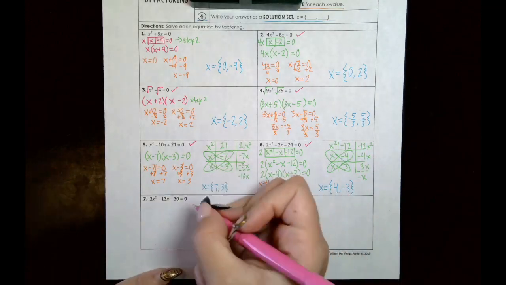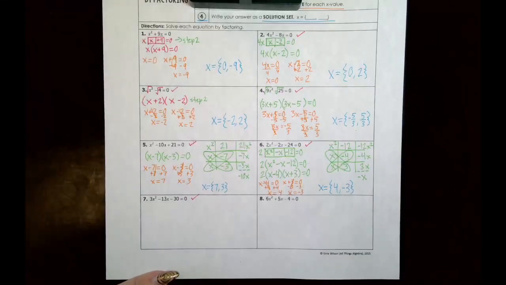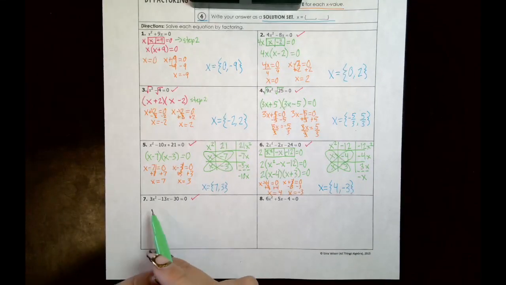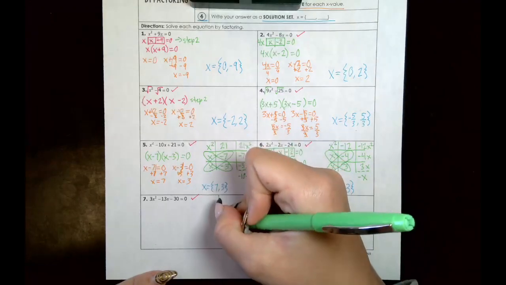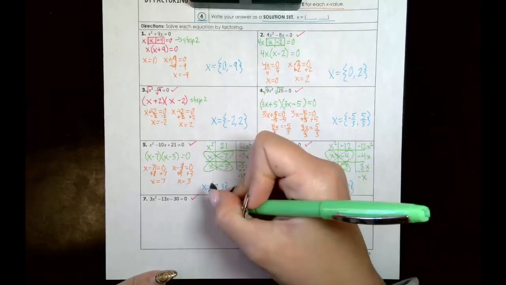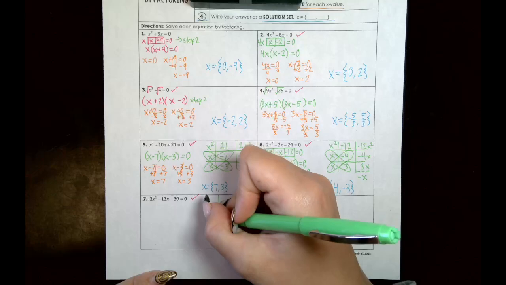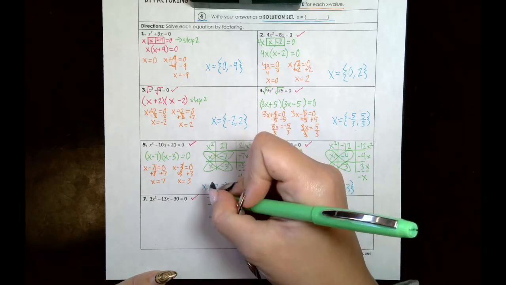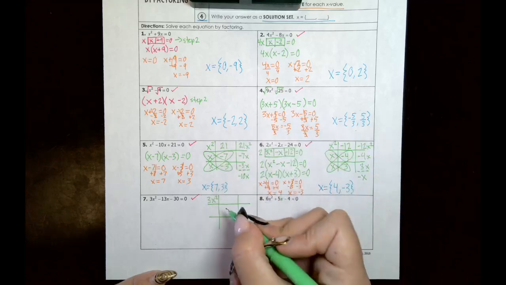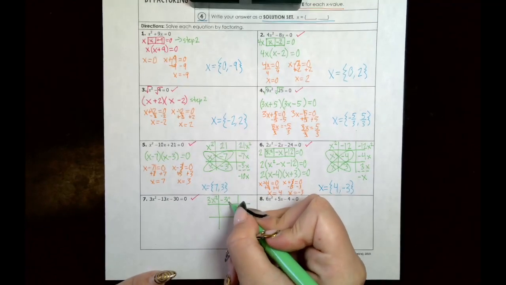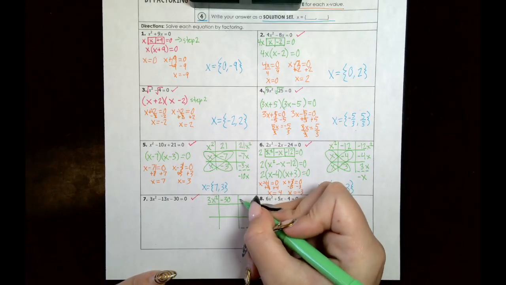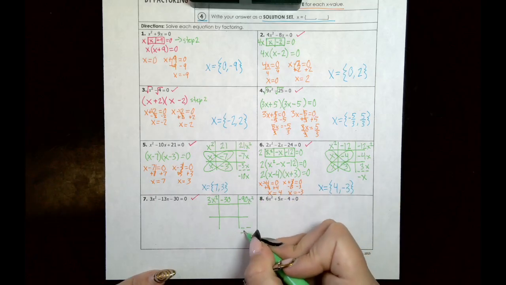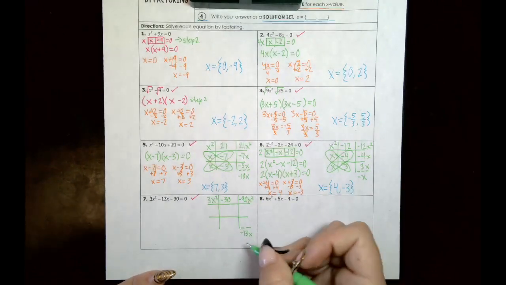Okay, on this next one, it's also already set equal to 0, so that's good. So the next thing we just have to do is factor, but these don't have a GCF. So we're going to have to do the tic-tac-toe method. So we need to put our 3x squared here and our negative 30 here. So that's going to give us negative 90x squared. And we put our negative 13x down here.